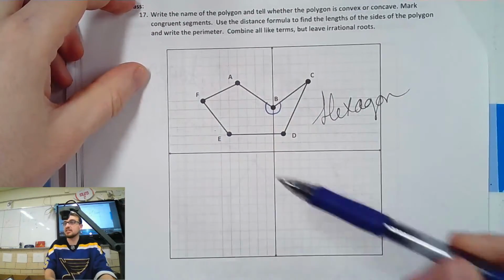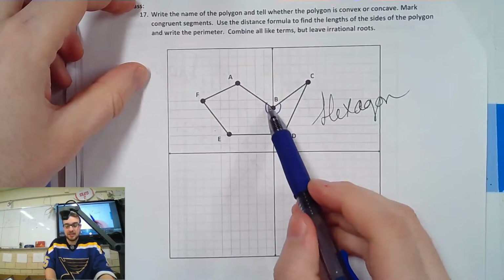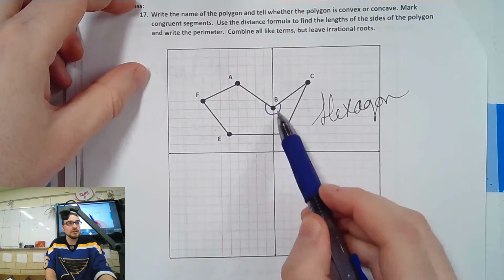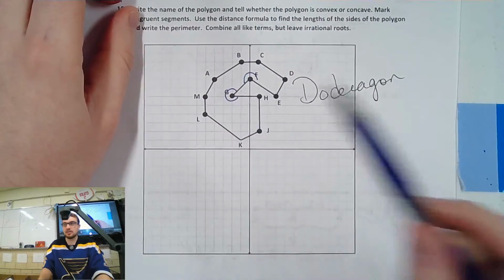Next one, hexagon, because it has 6 sides. Is it concave? Yes, it is. We have 1 angle that's greater than 180. Next one, is it concave? Yes, it is. We have 2 angles that are greater than 180.